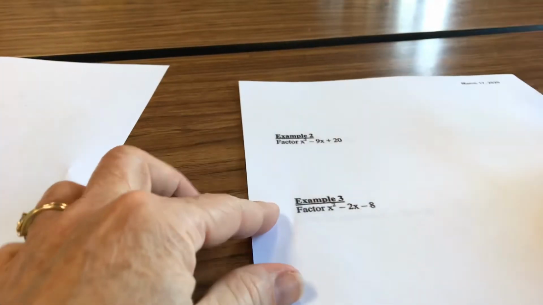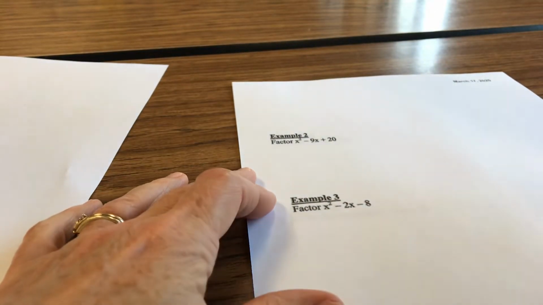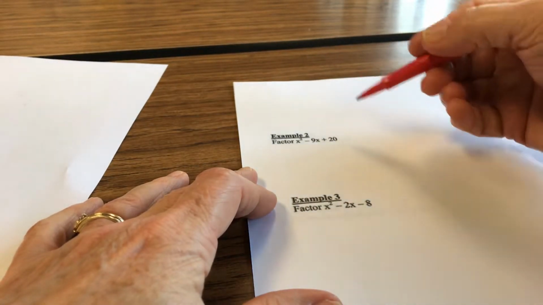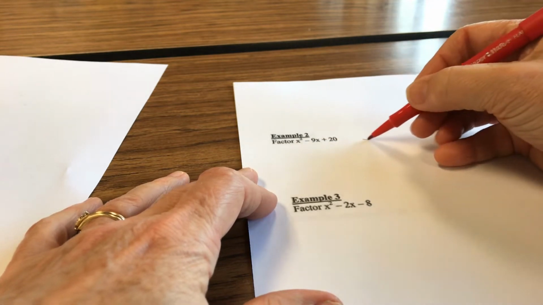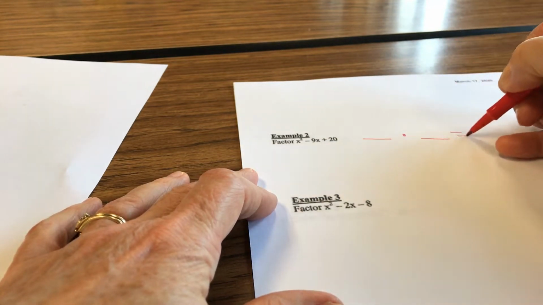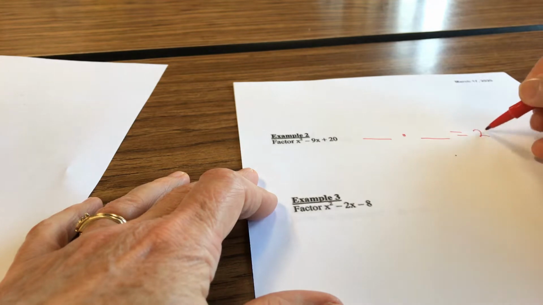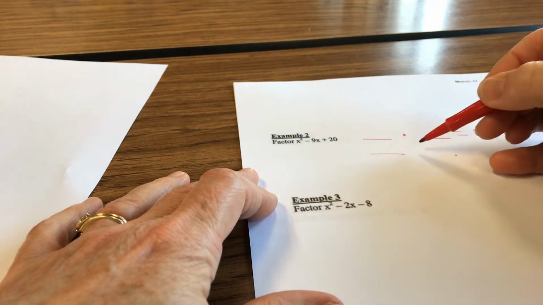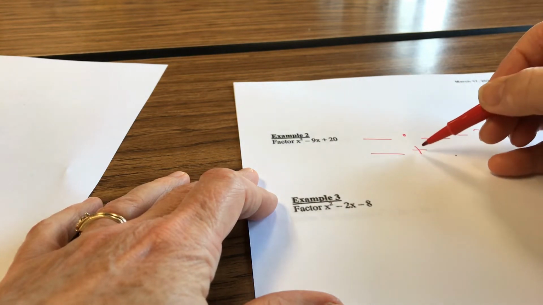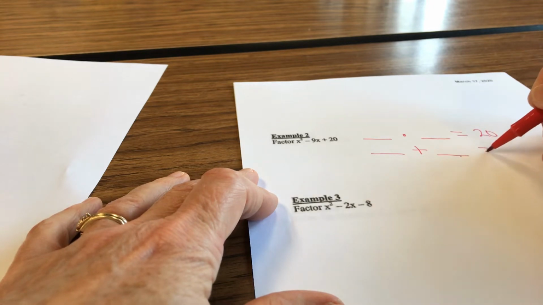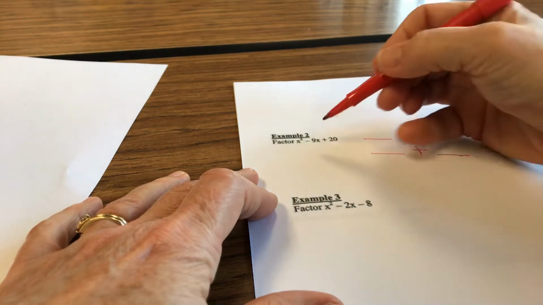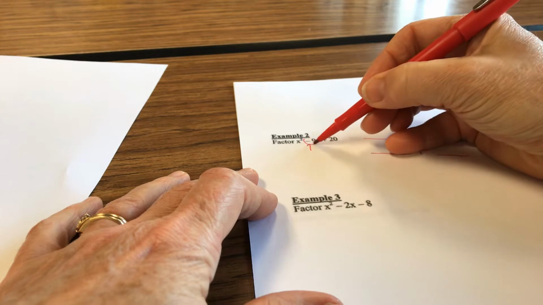Okay, so you have x squared minus 9x plus 20. You have a negative in this problem, but you're trying to find 2 numbers that multiply together to give you that last term, which is 20, and the same 2 numbers that when you add them, and you're always going to write an addition sign there, equals that middle term, but this sign on it makes that a negative 9.